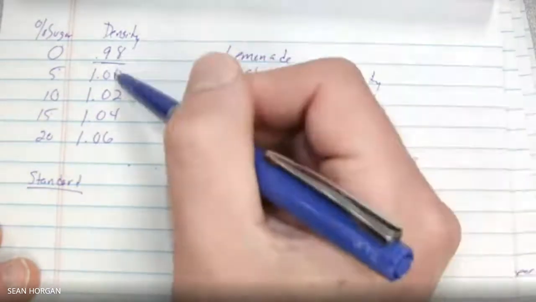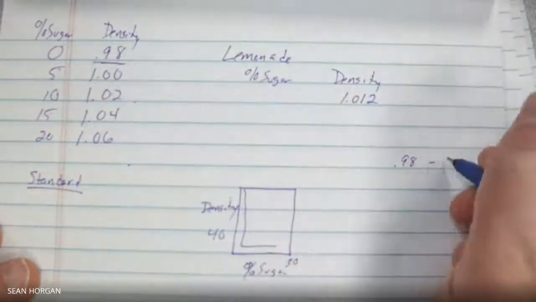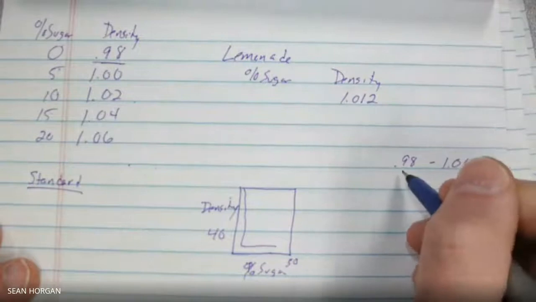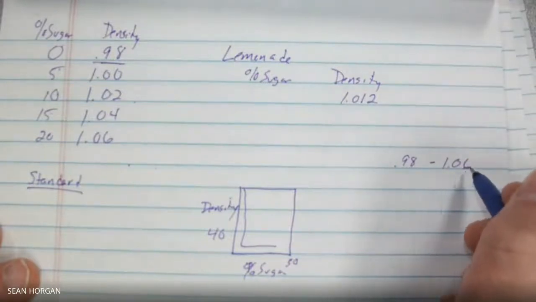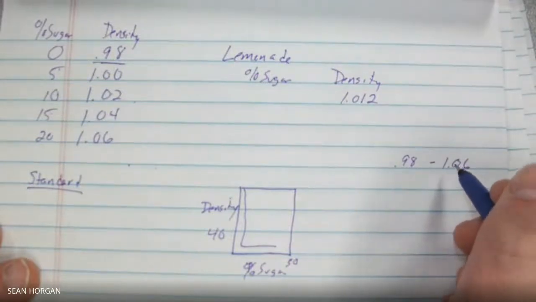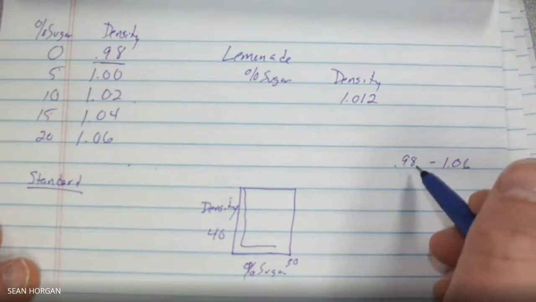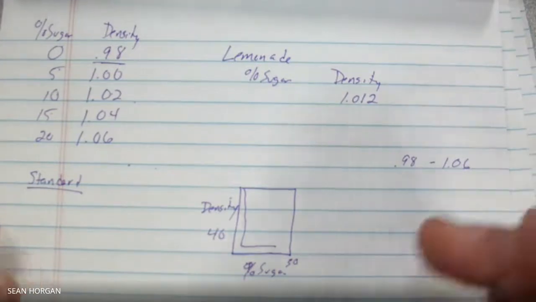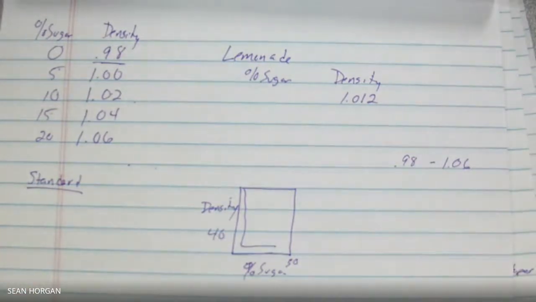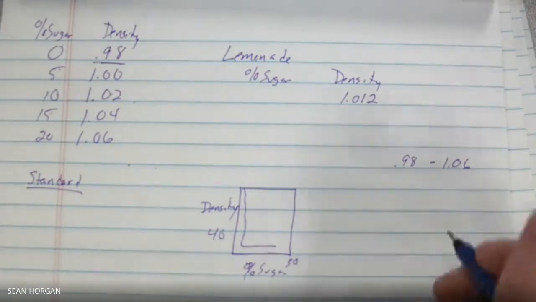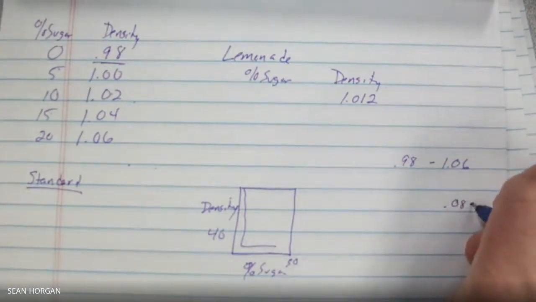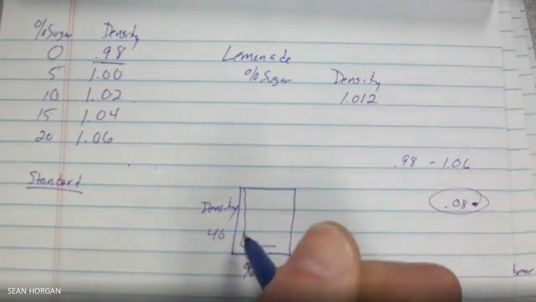And it goes 1, 2, 3, 4, 5. My bottom number is 0.98, and my top number is 1.06. So the difference between those two, let's see, let's subtract them. 1.06 minus 0.98 is 0.08. That's the difference between them. Okay, so this has to represent that.